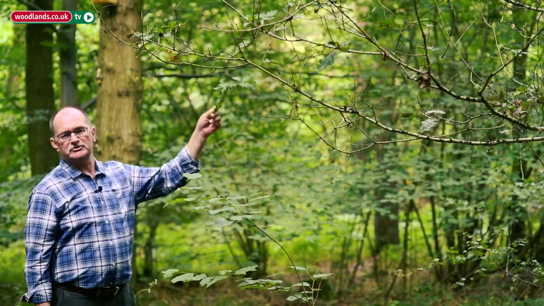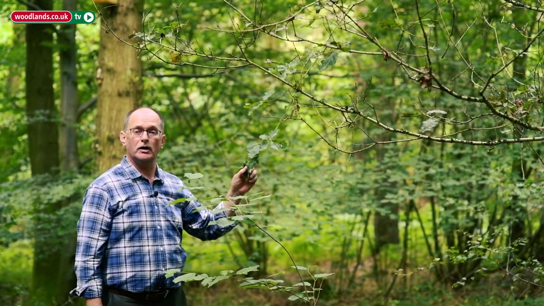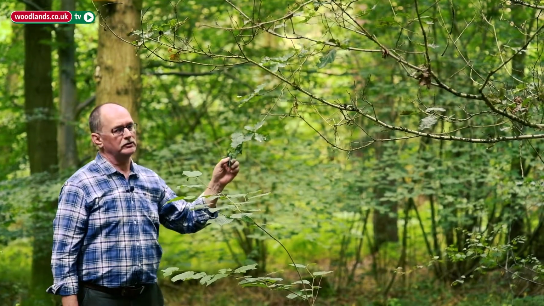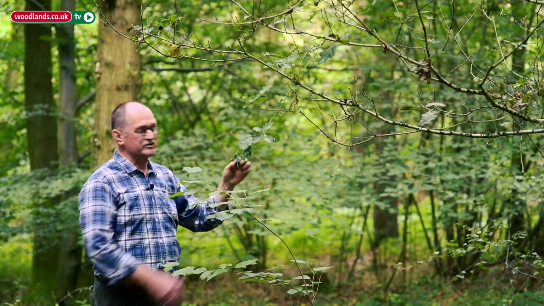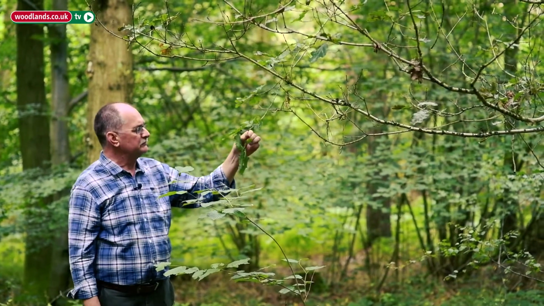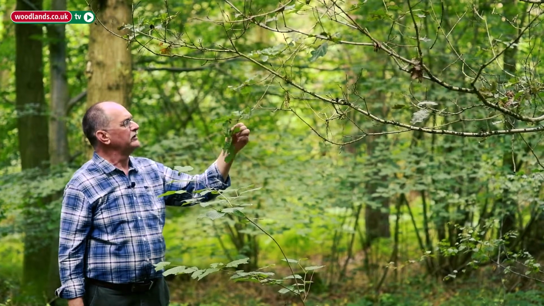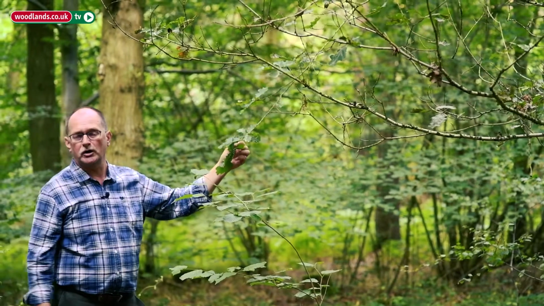So there are basically 2 oak species in the UK. There's the pedunculate oak and the sessile oak. The pedunculate oak is mainly the lowland eastern species. The sessile oak tends to be in wetter conditions to the west and on higher ground. We've got both in this woodland, but the pedunculate oak predominates.